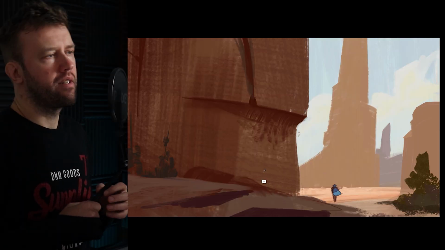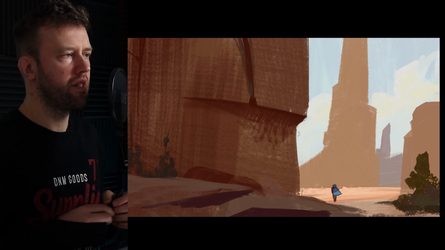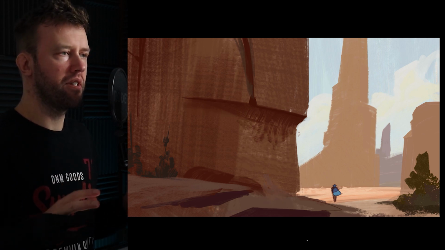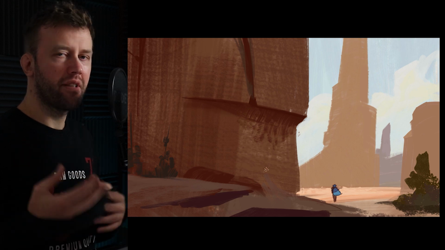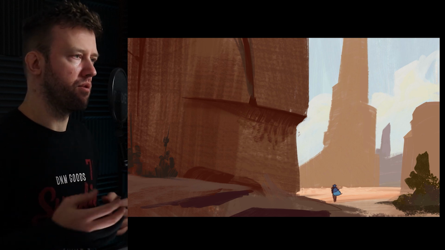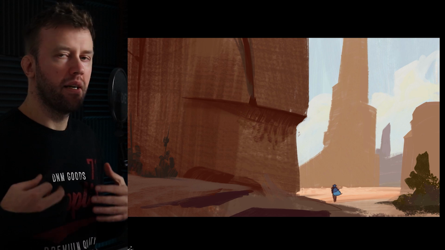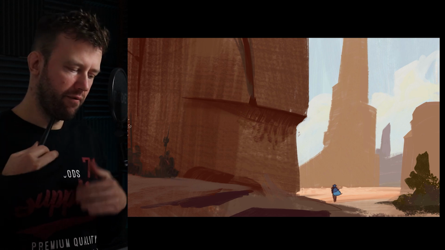So I'm thinking that right now it would already be a good idea to figure out how much I want to push these values, because I've started by working in midtones mostly, and I didn't want to end up without any contrast, right? Without any value range.